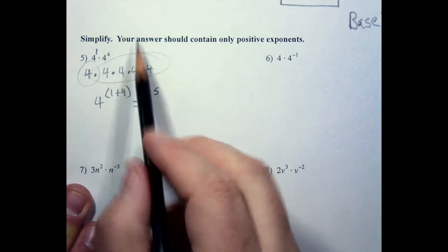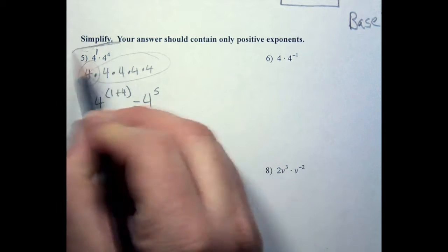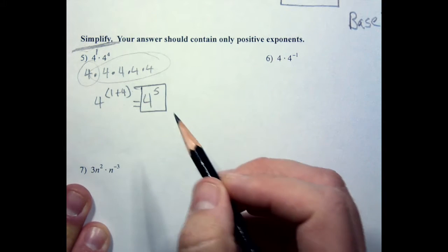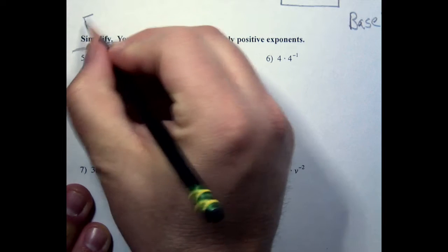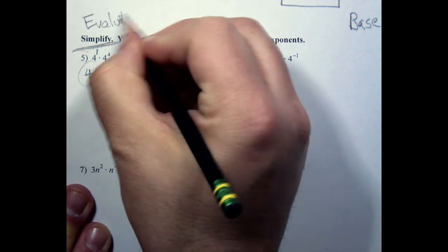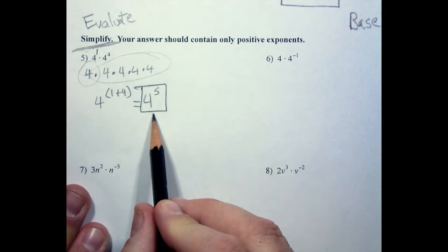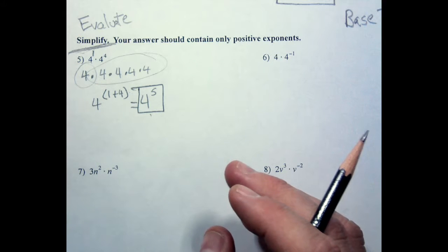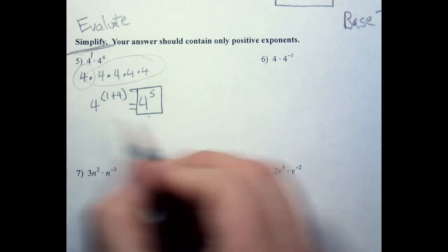Now, I want to point something out. It says simplify. So if it says simplify, this is the simplified answer. If it had the word evaluate, then we would actually plug that into the calculator and figure out what 4 times 4 times 4 times 4 is, right? I think it's 256. So this is simplify.